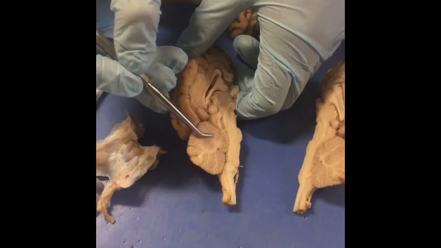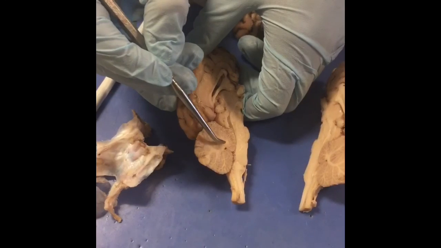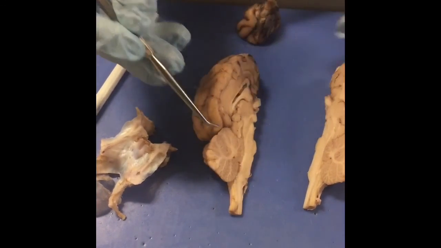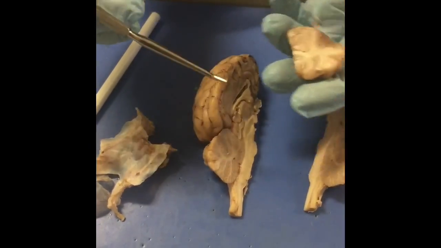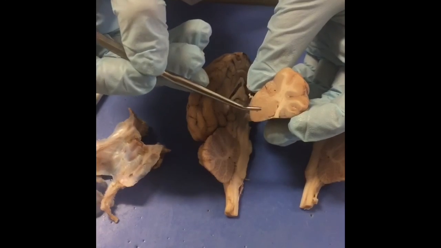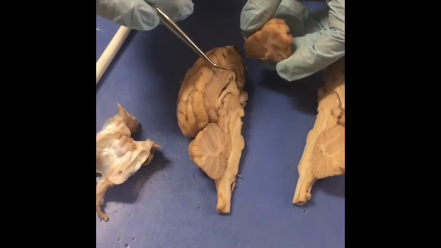On the cerebellum, we have the arbor vitae, which is this tree-like structure right here, which is also called white matter, and this being the gray matter. And then if you do a transverse cut of the frontal lobe of the brain, on the cerebrum, we have gray matter and white matter also. The end.